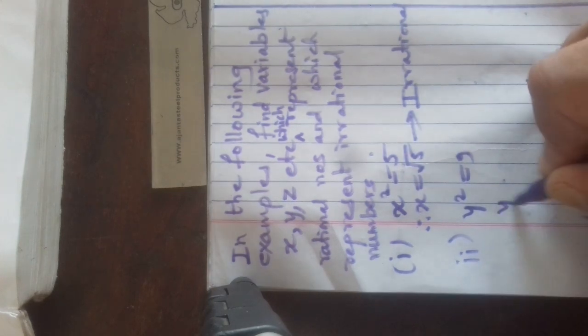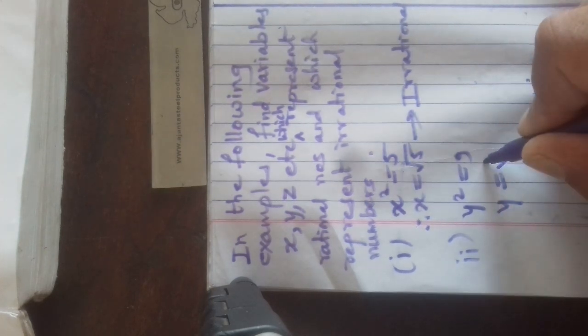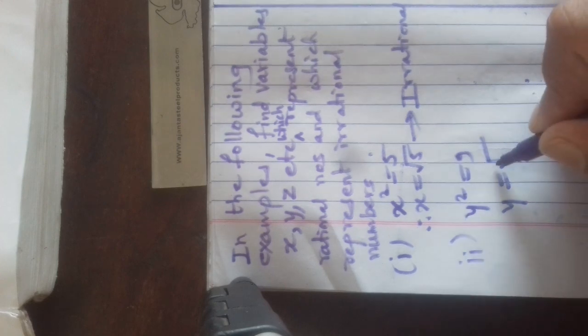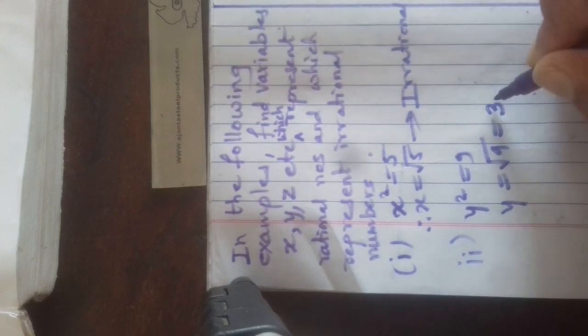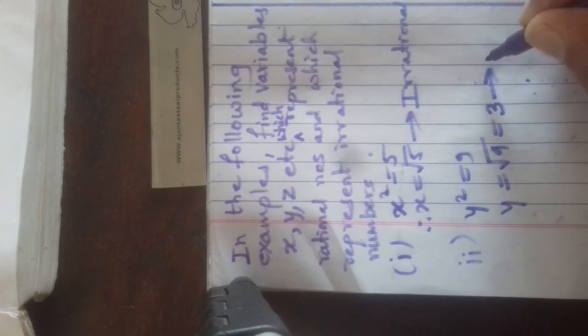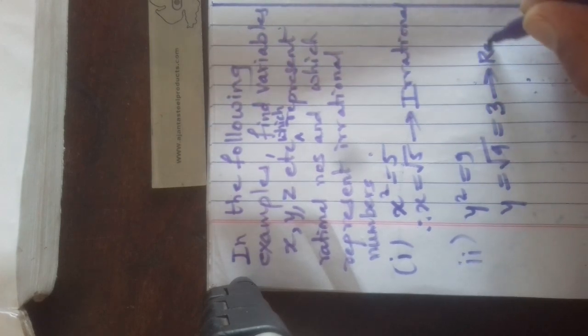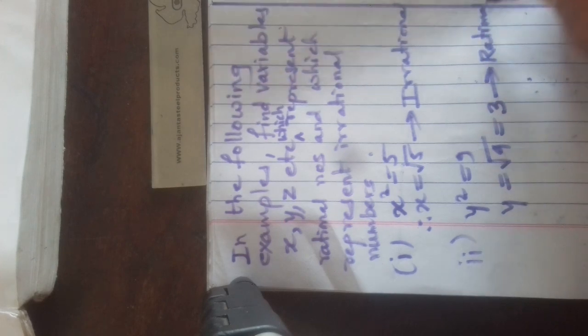Okay, the second one is y square equal to 9. If y square equal to 9, then y will be equal to what? You have taken the square, so you have to put a square root of 9. What is the square root of 9? 3. Is 3 rational or irrational? It is a rational number.